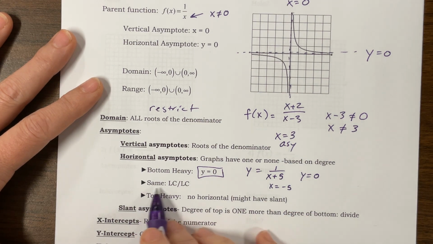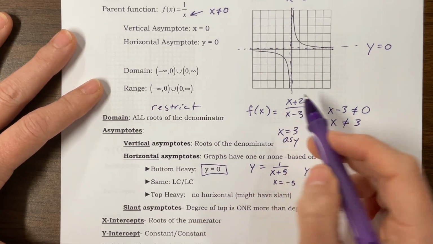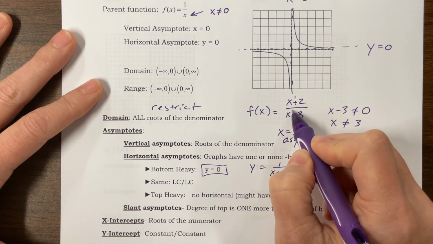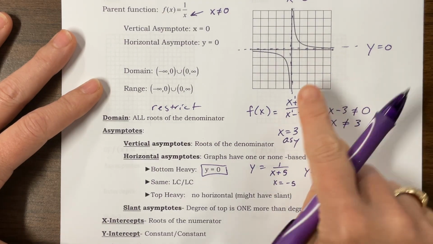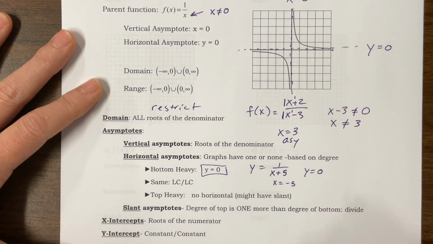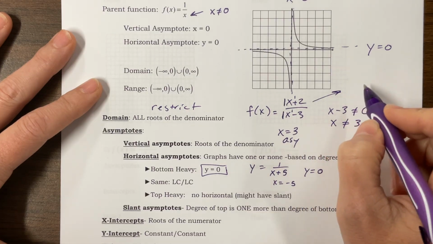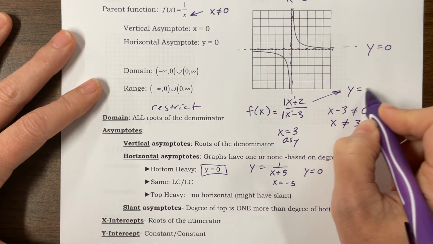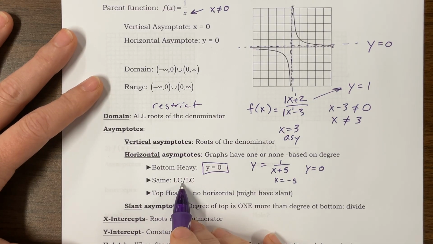Okay, if we have the same degree, like this one right here, where I gave you x to the first power in the numerator and x to the first power in the denominator, I divide my leading coefficients. I don't care about the exponents, but this 1 divided by that 1 is 1. And so this would have a vertical, I lied, it would have a horizontal asymptote of y equals 1. So same degree, we divide the leading coefficients.